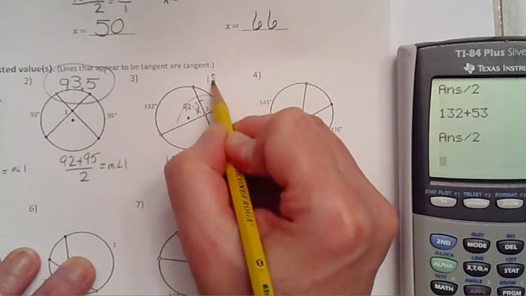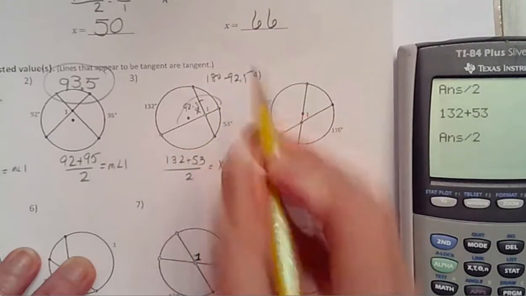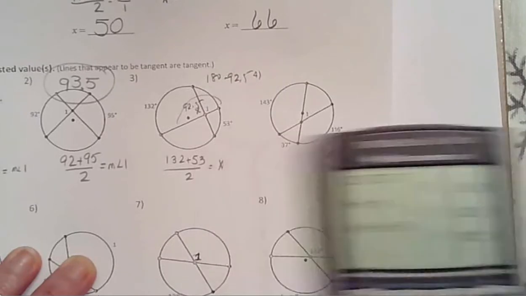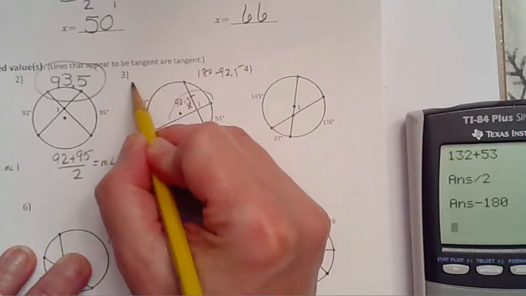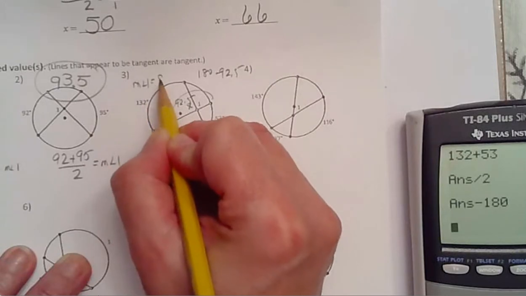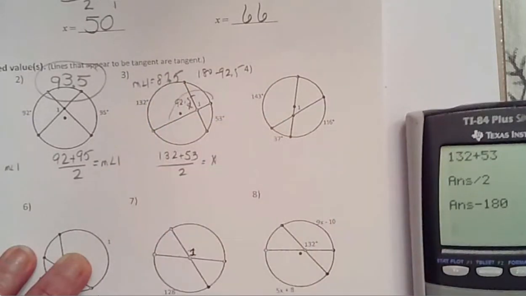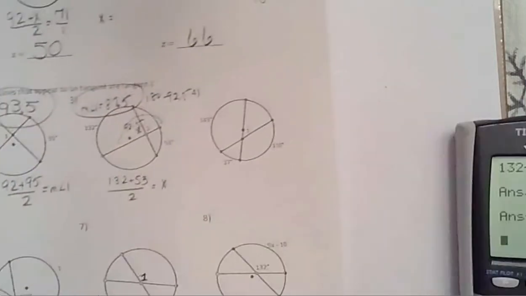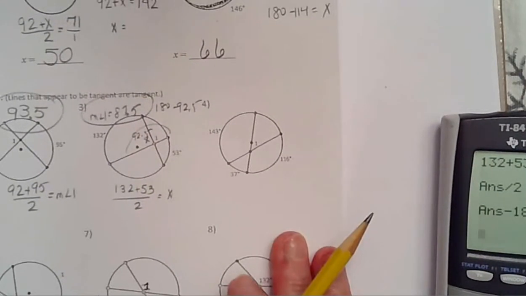So 180 minus 92.5. I'm just going to do minus 180. It's going to be the negative, and I don't care. But the measure of angle 1 is equal to 87.5. That's what it says here. 87.5. Number 4. So we look at number 4 here.